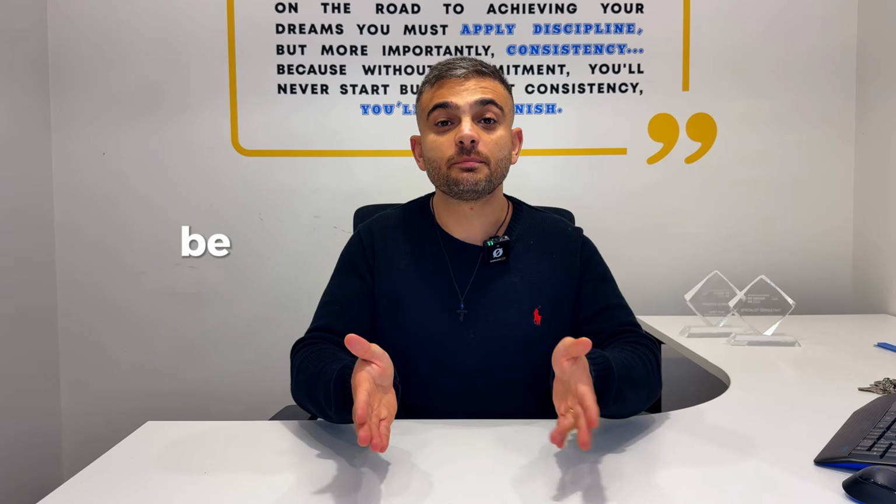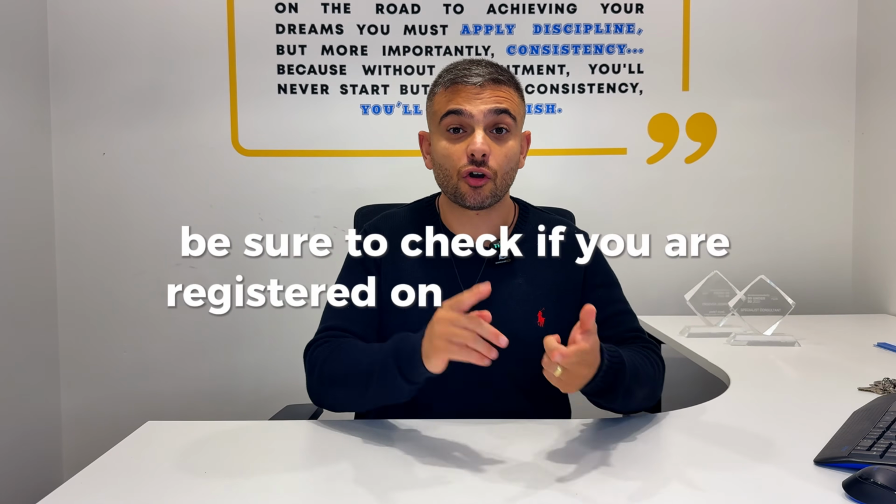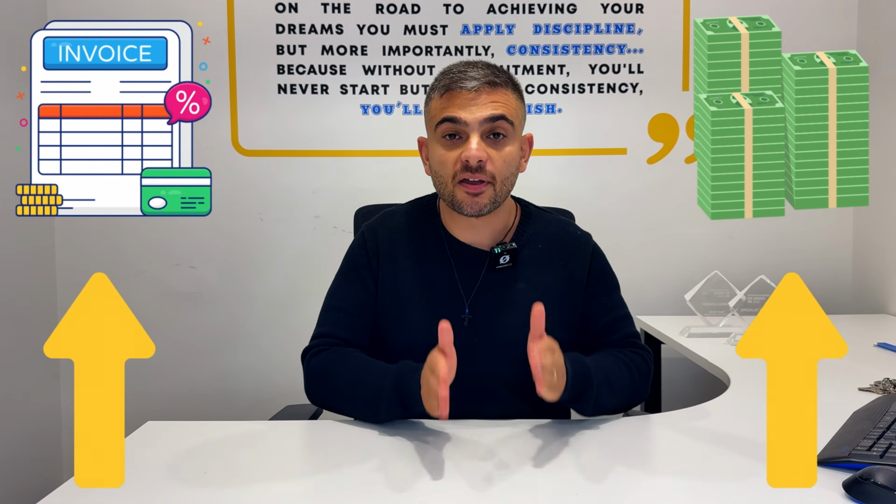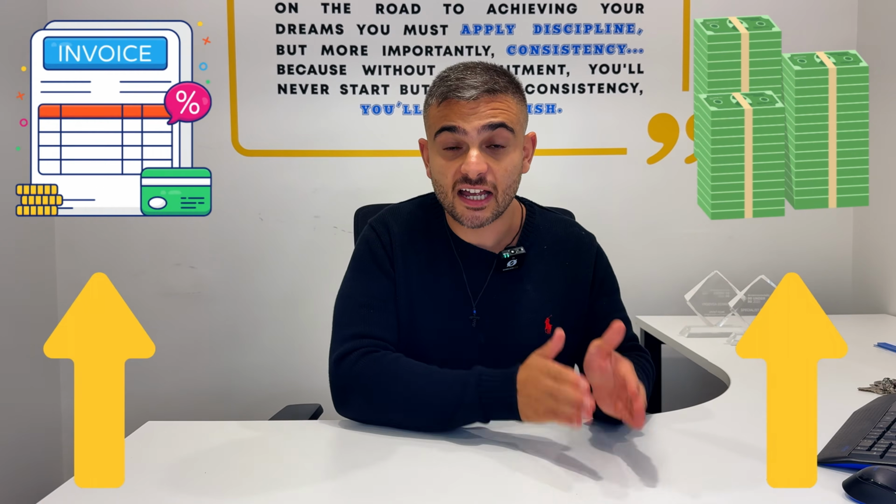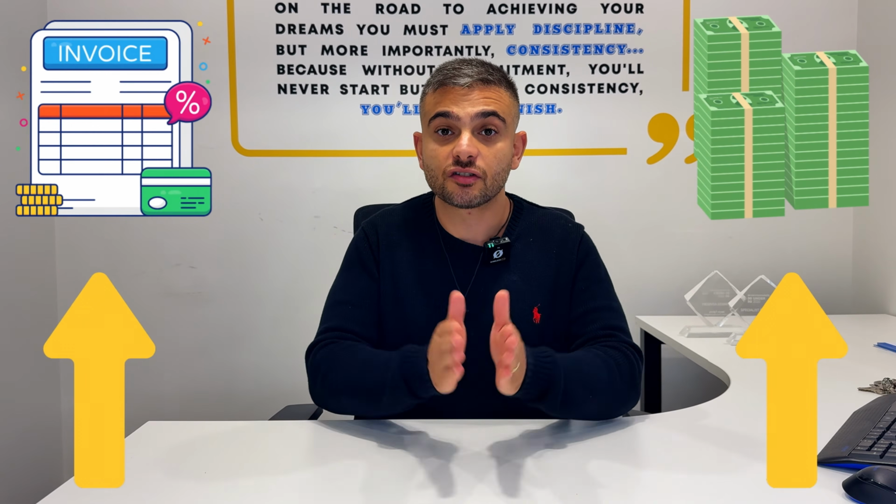So with that being said, be sure to check if you are registered on a cash or an accruals basis, and make sure you pick the option that best helps your business manage its cash flow. Check in with your accountant to discuss it further.